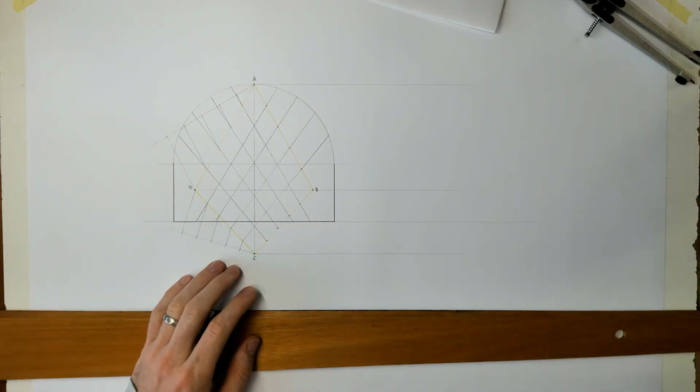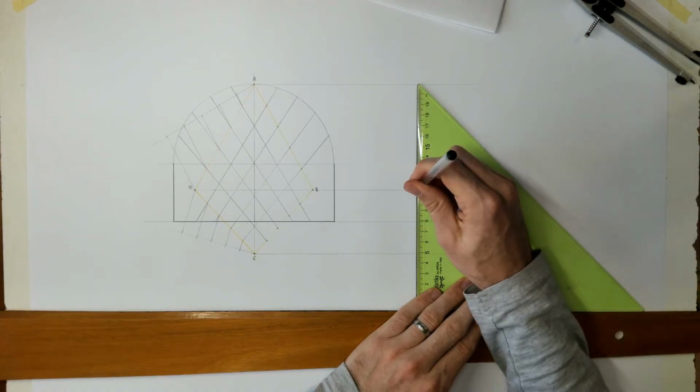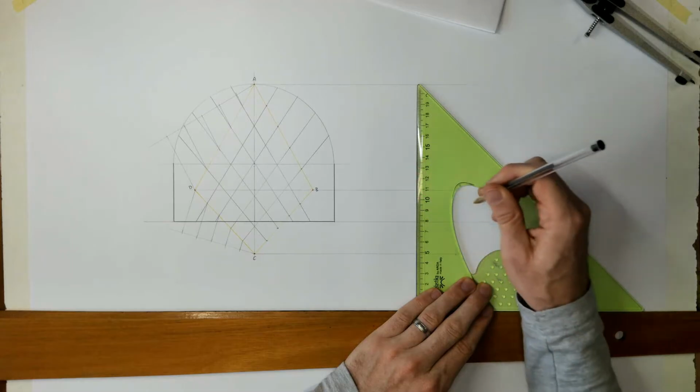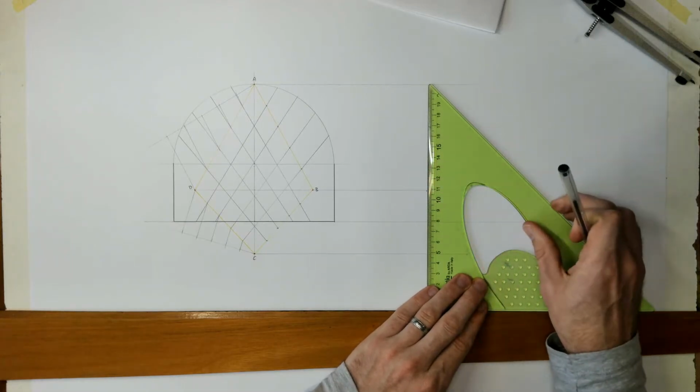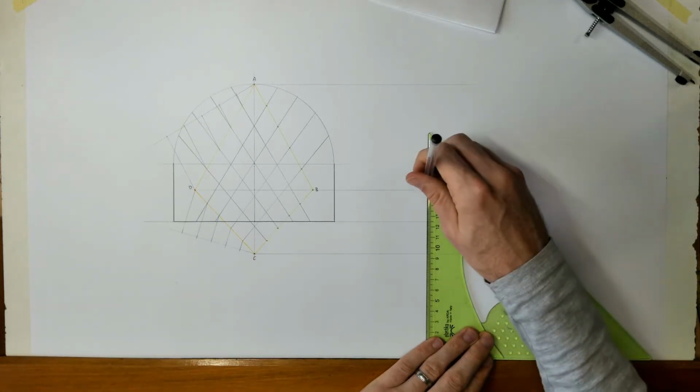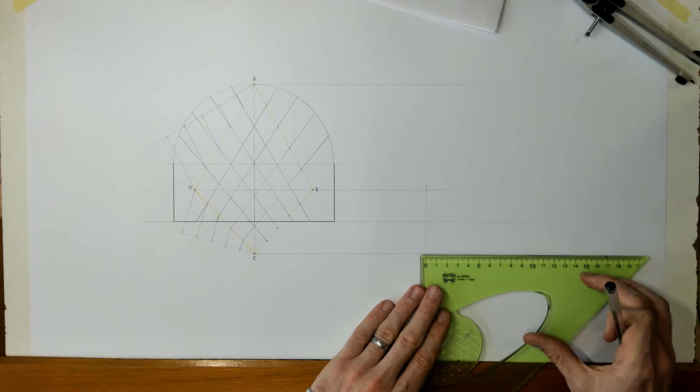Let's go B. Add a little bit more, maybe to there. So D there. All right, C is 45 from there.